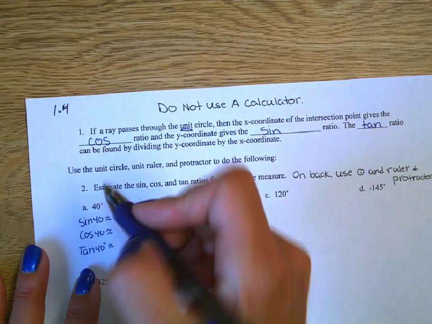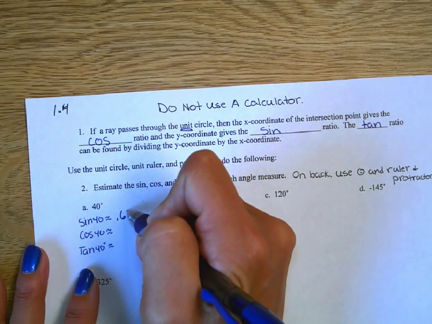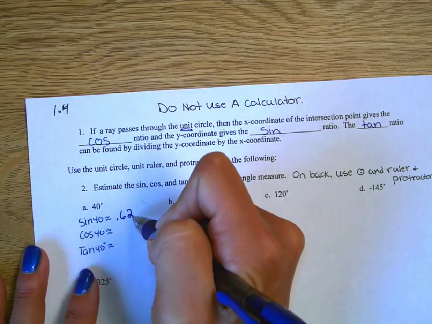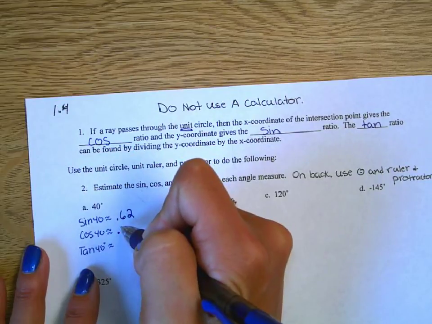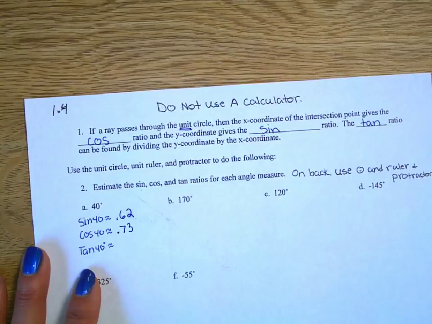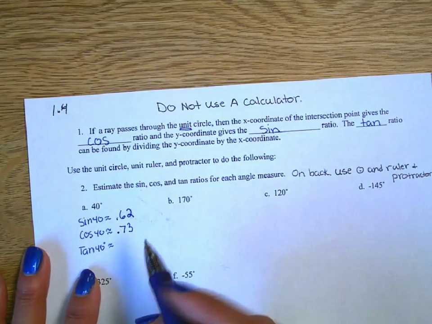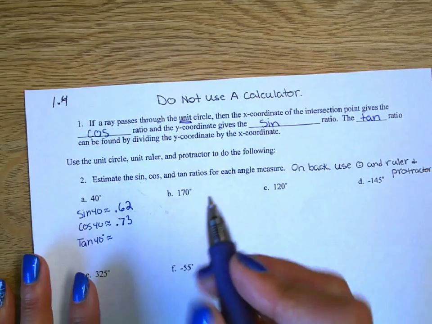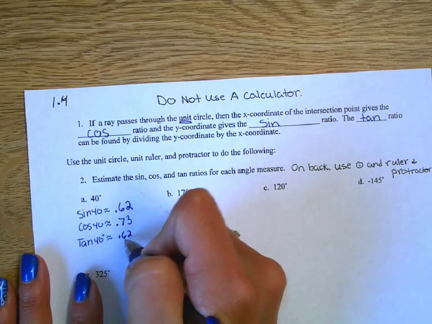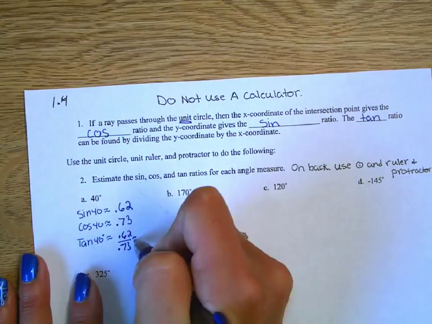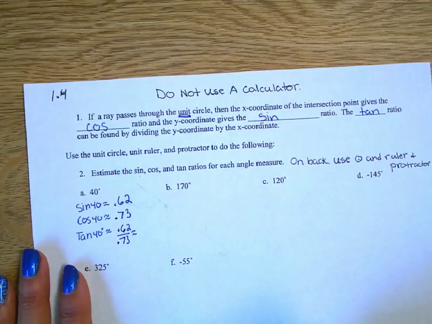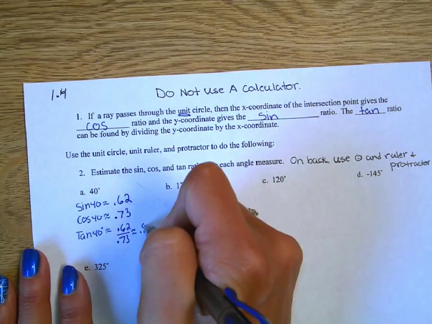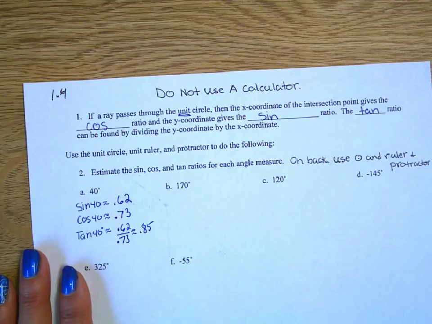So what was the sine again? 0.62, was it? The Y value? And what was the cosine? 0.73. And how do I get tangent? Divide. How do I divide? Which way? Which order? Y divided by X. Because remember, tangent is opposite over adjacent. So that's 0.62 divided by 0.73. We need a calculator here. Oh, well, this you have to do a calculator for. 0.85 sounds good. Yeah, that part you're going to use a calculator for, but that's the only part you could use a calculator for.